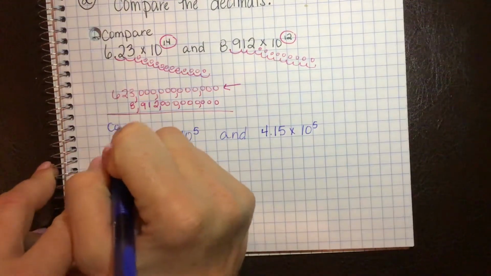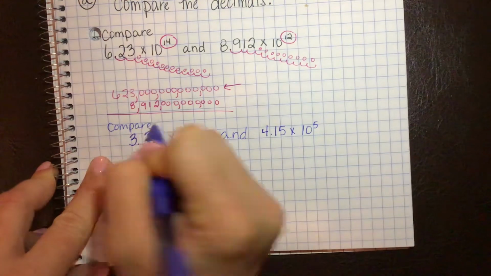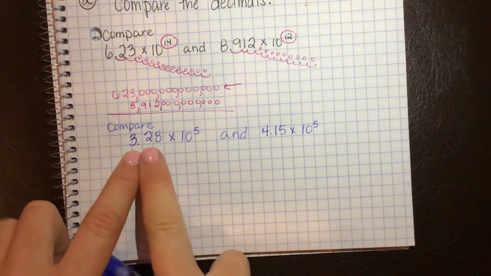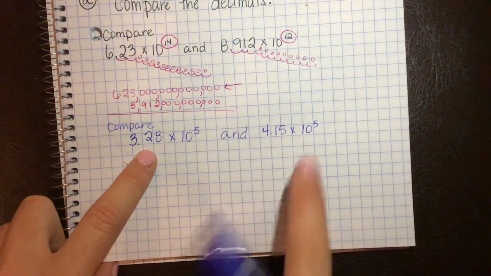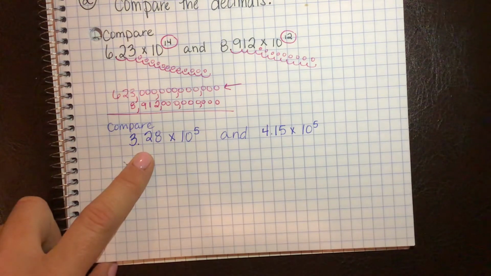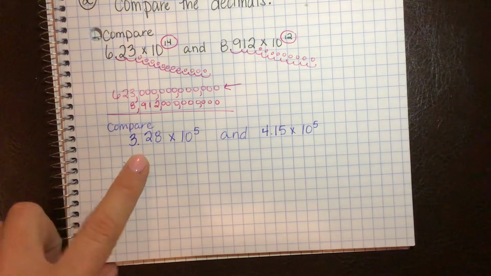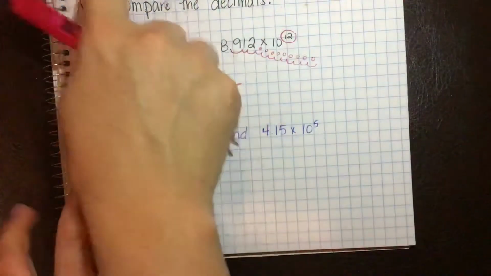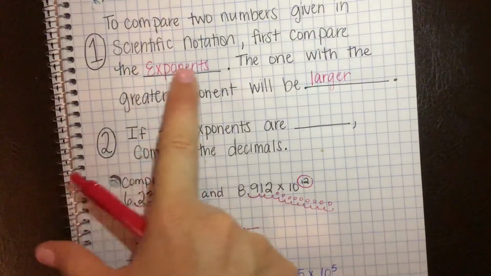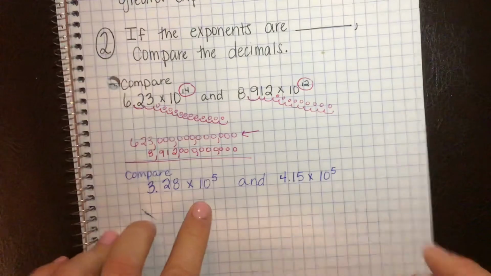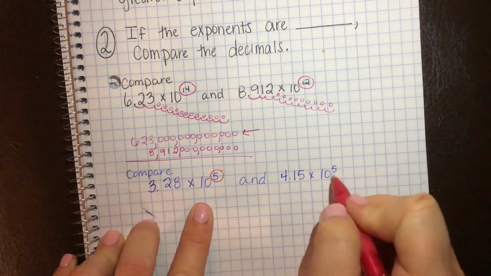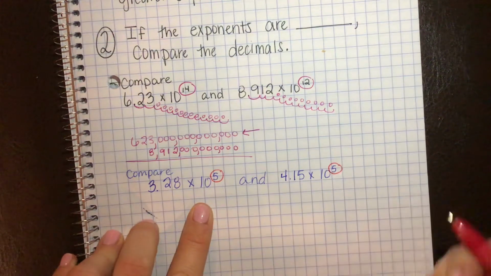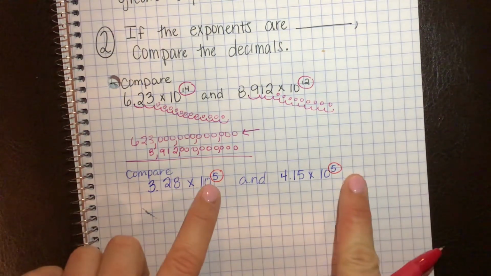If we're going to compare these two, step 1 is compare the exponents. So if we look at the exponents, 5 and 5, we notice that they're the same.